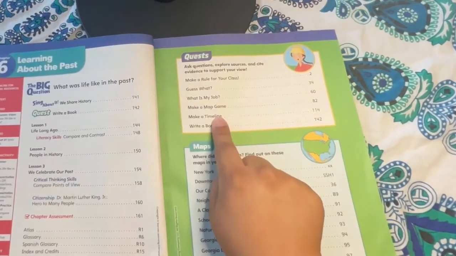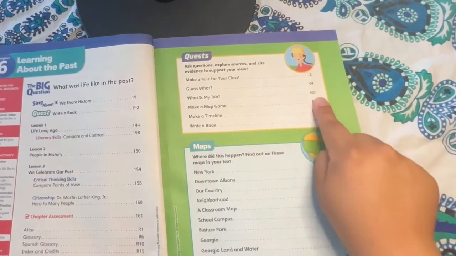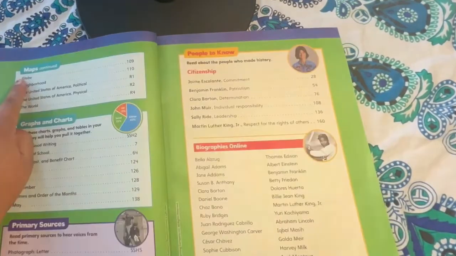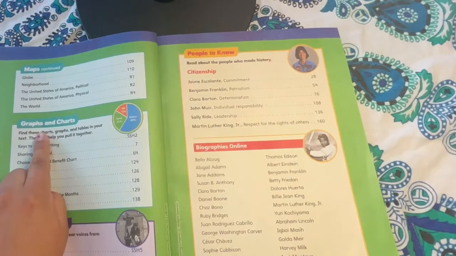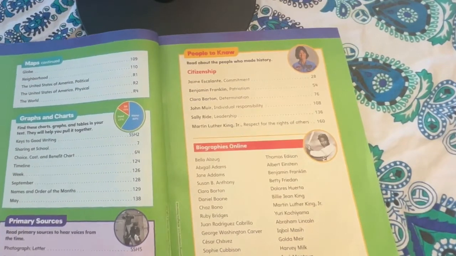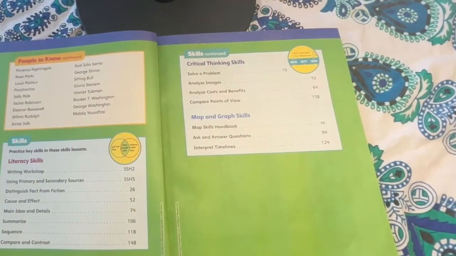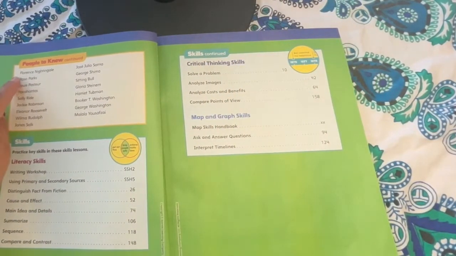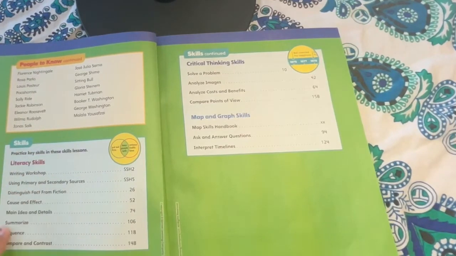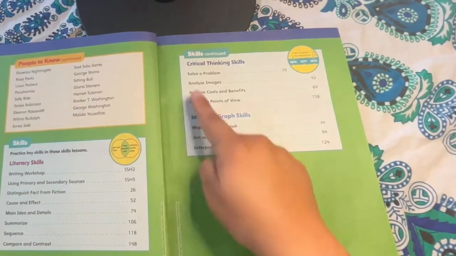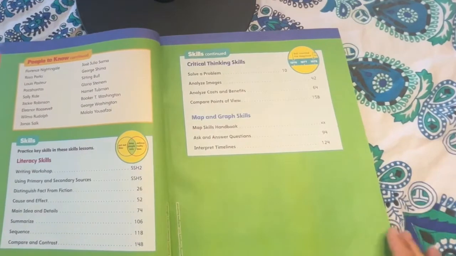So here are the quests, what the big questions are and what pages they're on. Maps, continued. Graphs and charts, primary resources, and the page numbers. People to know. And here are some online biographies. Keep in mind that this does have online resources, and it continues on to the next page, as well as skills that continue on this page and the next.